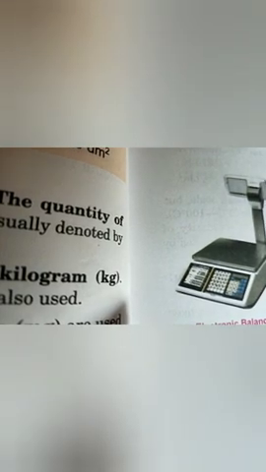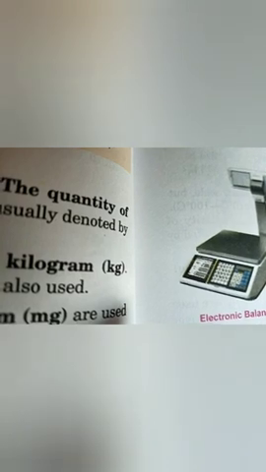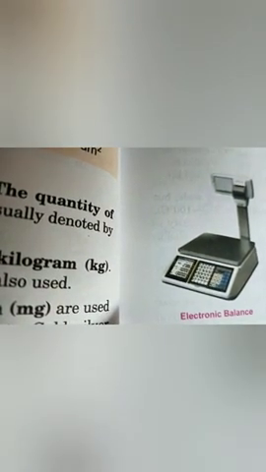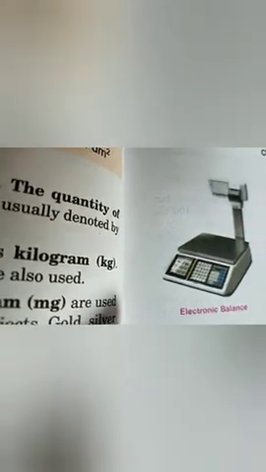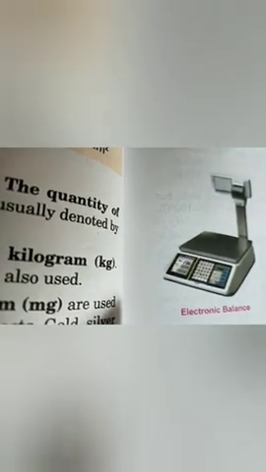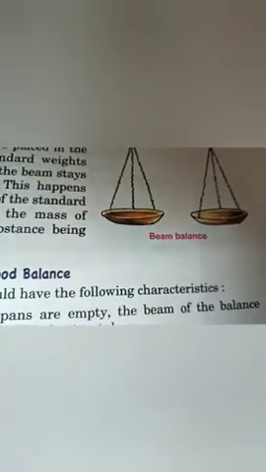We can see this kind of electronic balance also. This ordinary beam balance is used by the shopkeepers for measuring vegetables, fruits, sugar, rice, etc. So here what happens, on one side we keep the weight, and on another side we keep the object to be measured.